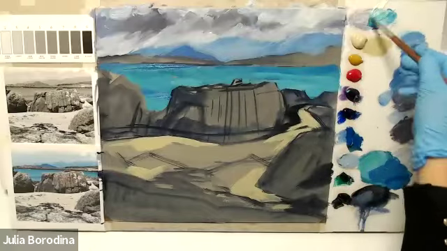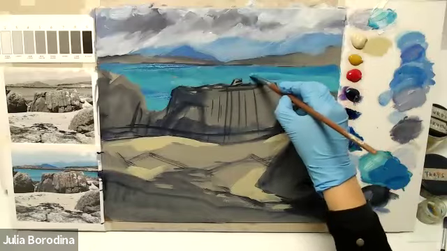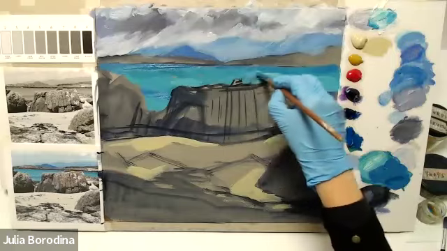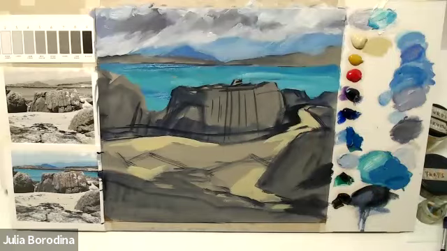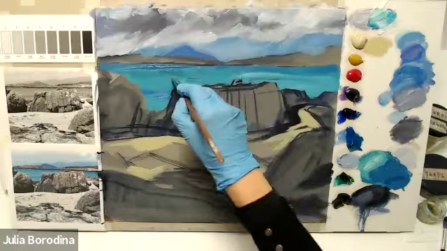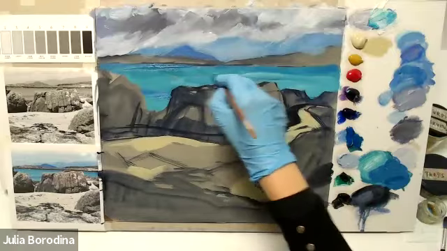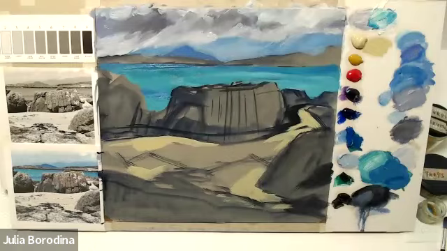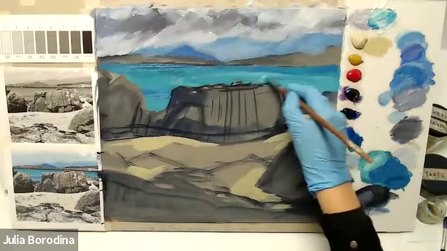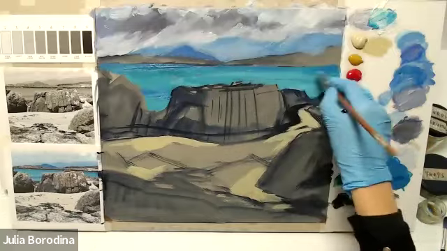So narrowing the line and bringing the light across. No, I don't like that at all. Let's get rid of it.